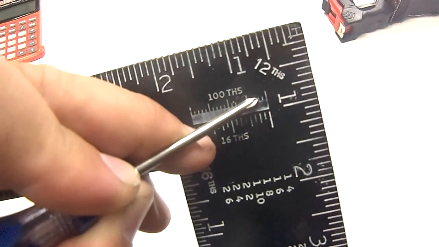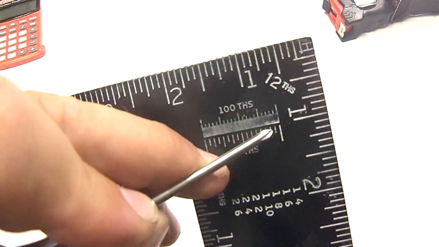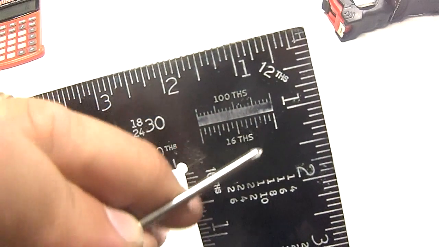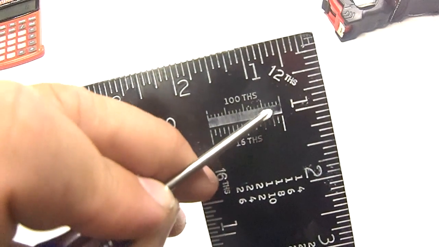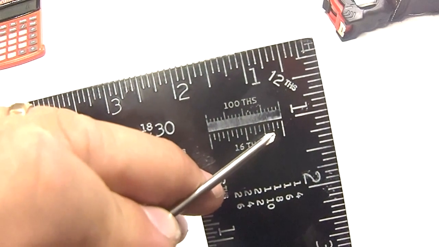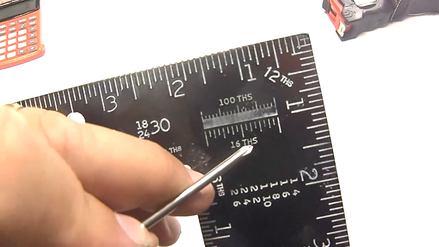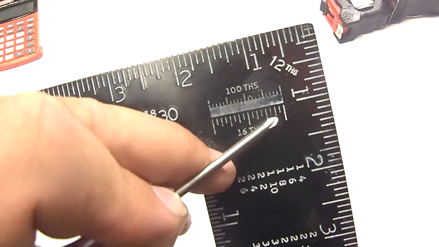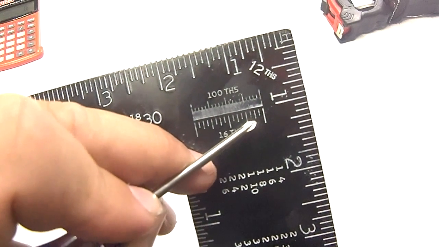Now you're going to trace that mark all the way down to whatever line is closest. Okay, on this one it looks to me that that line right here is closest to this line right here on the 16ths scale. Now this line right here, as you know from my other videos, is 7/8.